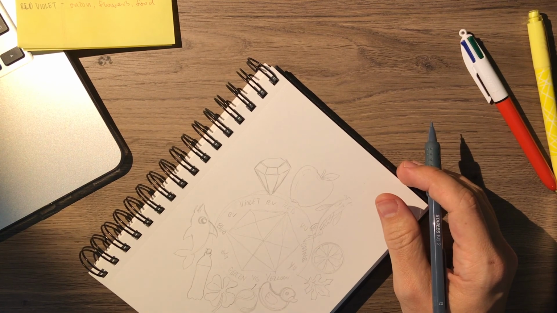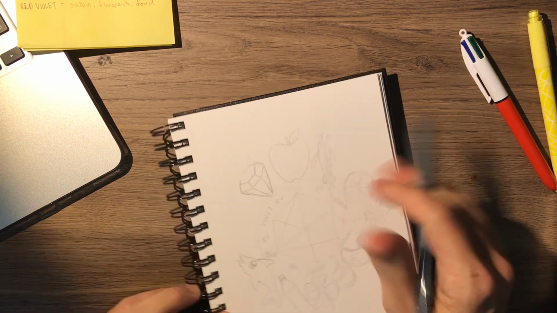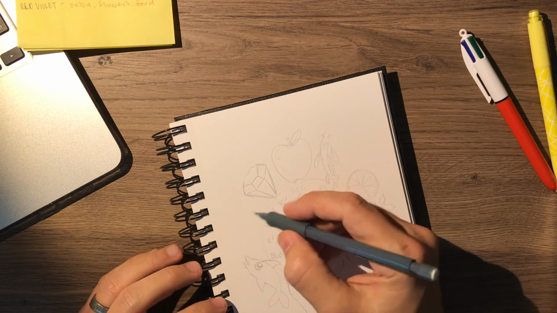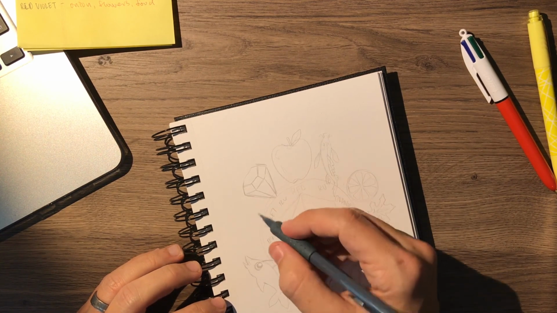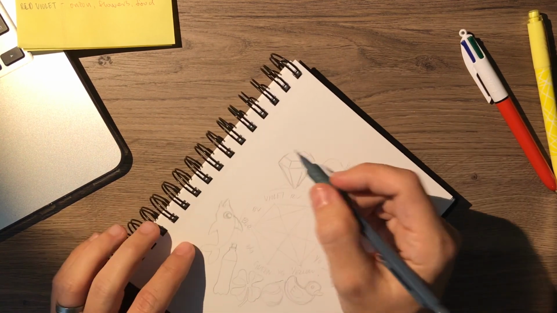Violet, I had. Oh, I could do like some Converse or something, or you could do like sneakers. Let's do. Let's make these look cartoony. I'll do it this way.